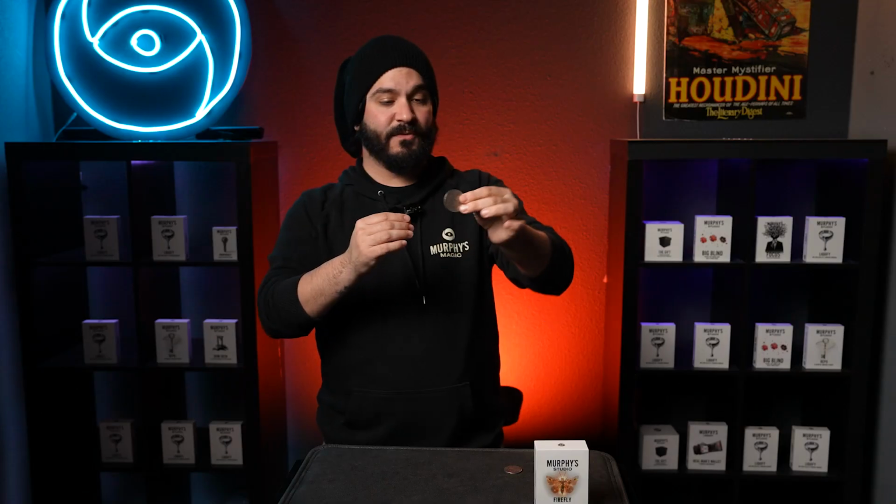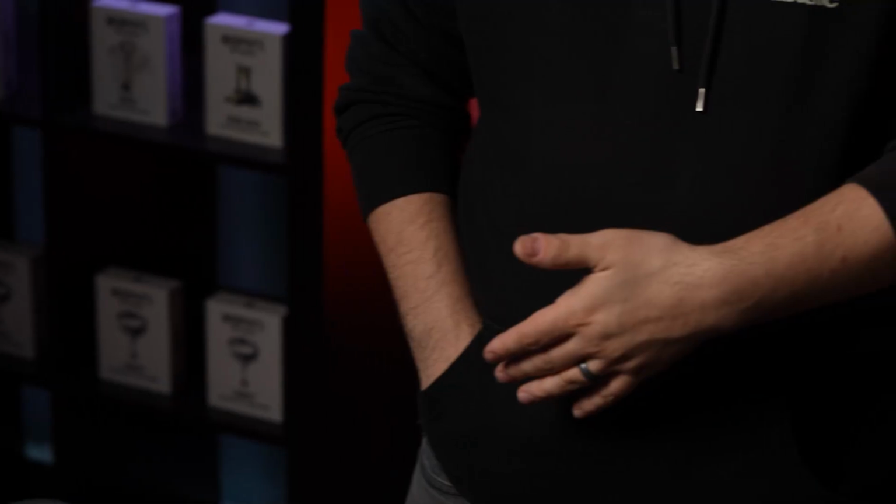or if you want to hand the coin to your spectators, take it from that hand, keep the hand hidden, and then you can bring the Firefly behind your hand and just finger palm it as they check the coin to make sure it's real. As they're checking the coin, you can relax, getting rid of your Firefly, and then you can move on to whatever coin trick you want to do.